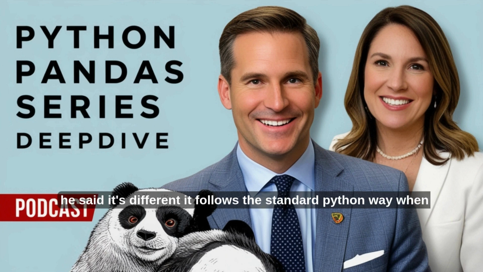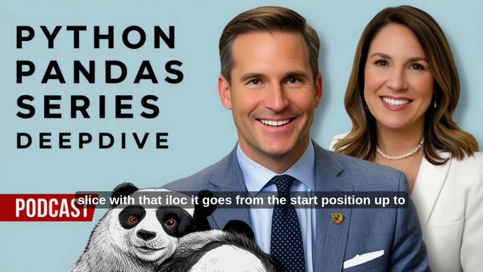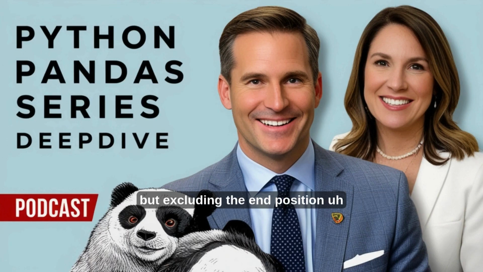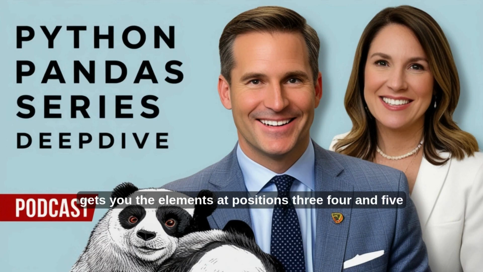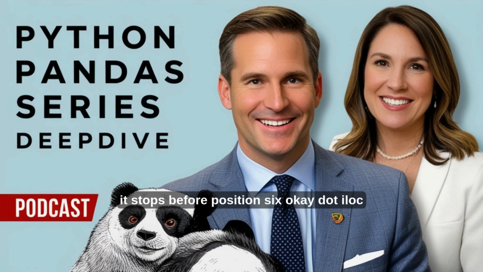And the slicing behavior, you said it's different. It follows the standard Python way. When you slice with .iloc, it goes from the start position up to, but excluding, the end position. The standard Python off-by-one feeling. Precisely. So data.iloc 3:6 gets you the elements at positions 3, 4, and 5. It stops before position 6. Okay, .iloc is integer position, and slicing excludes the end position.